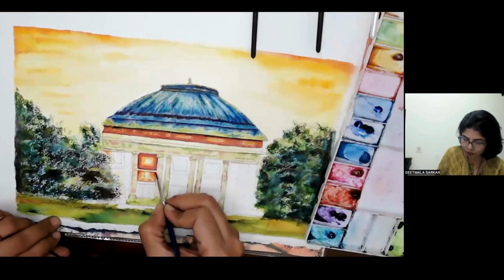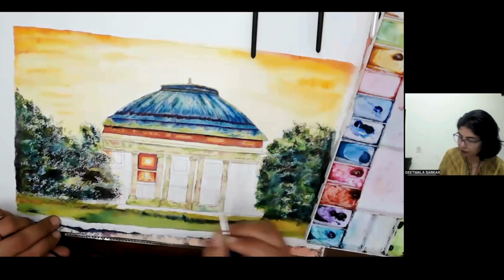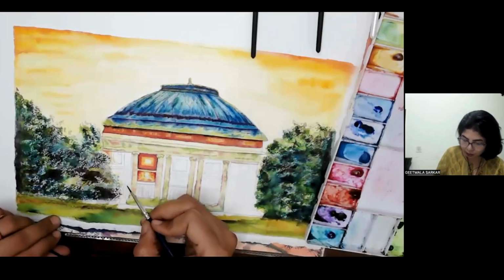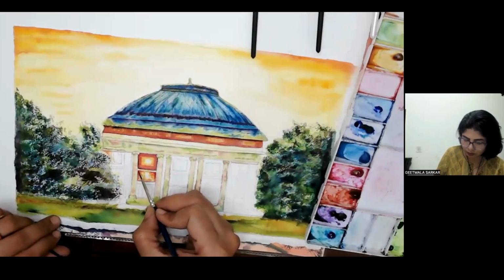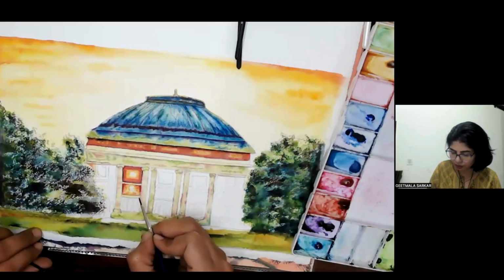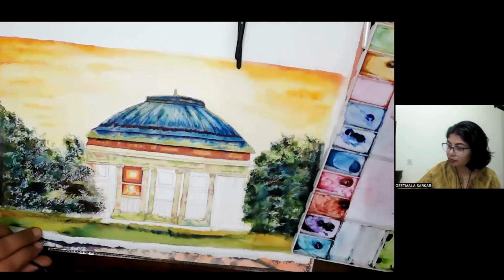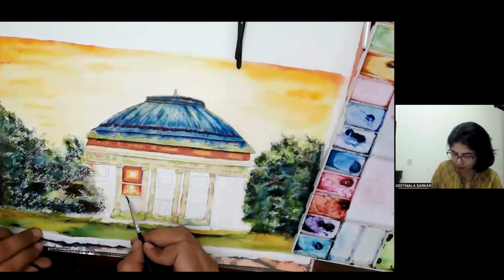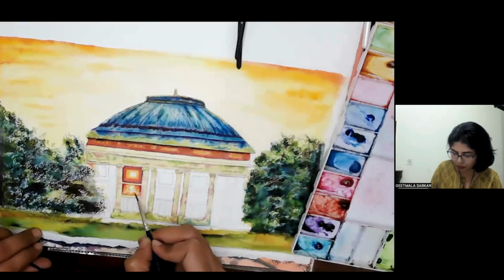And dropping in some cerulean maroon on the upper corners. In this area, I'm trying to merge the above a little bit. This is the merging which I'm allowing to happen through the brush.